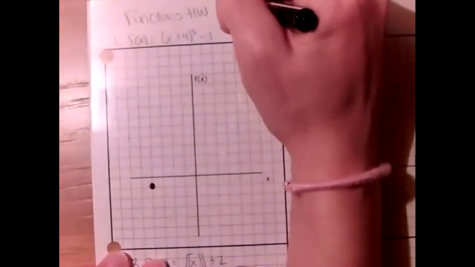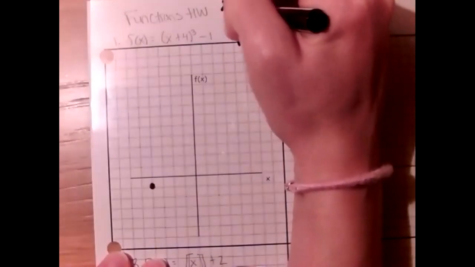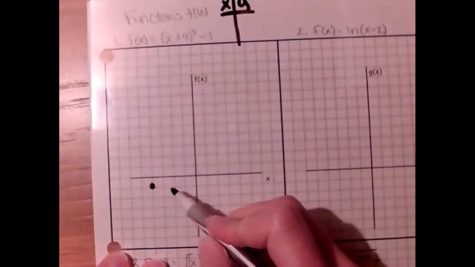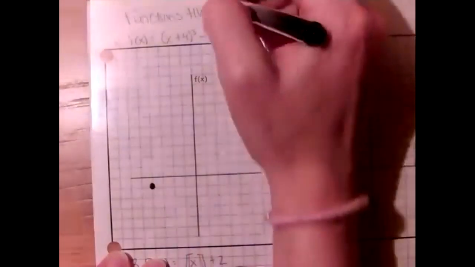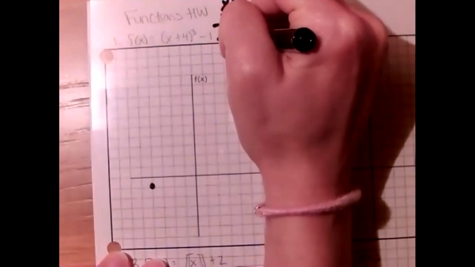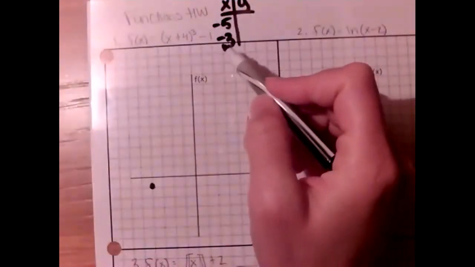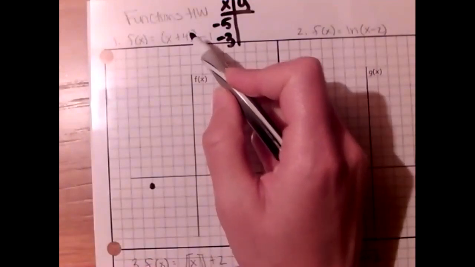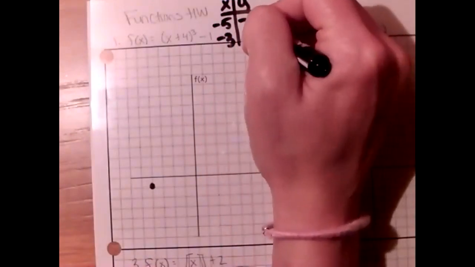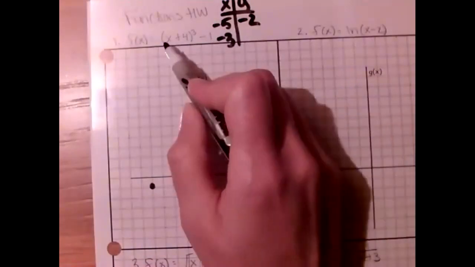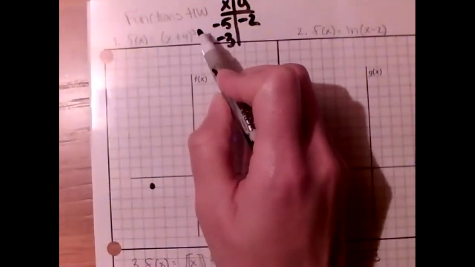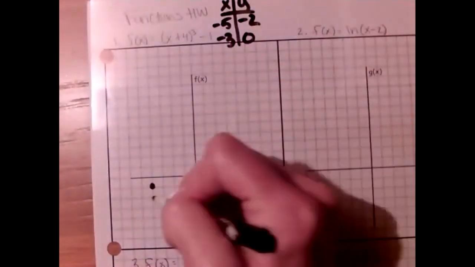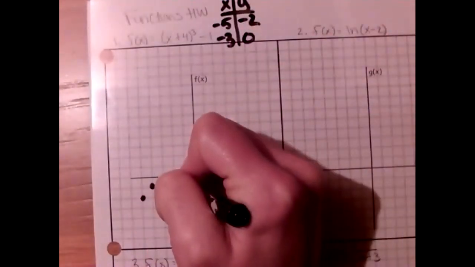I want some more points to plot, so I'm going to make an XY table. This point is at -4, so I'm just going to try some numbers that are near -4. So I'm going to do -5 and -3, and we'll just see what we get. So -5 plus 4 would be -1, cubed would be -1, -1 would give me -2. And if I plug in -3, this part's going to be 1, cubed would be 1, and then -1 would be 0. So that is going to give me points here and here.